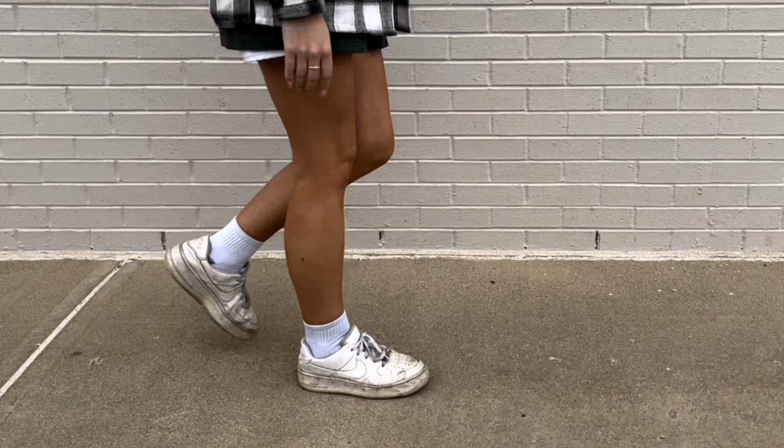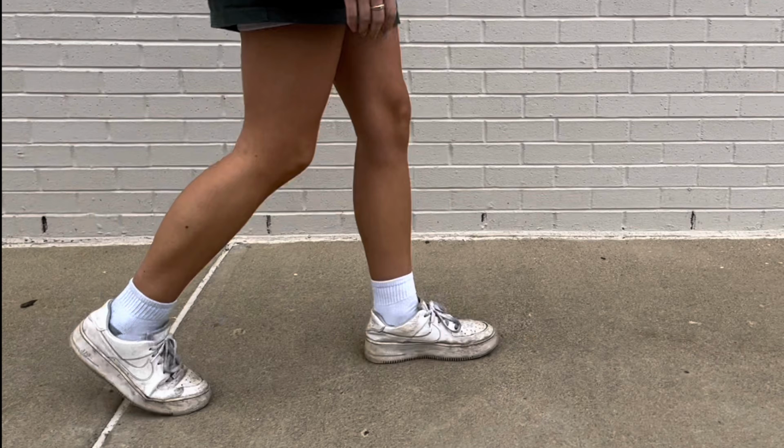Phase 3 starts in the same position Phase 2 ends, with extension of both the thigh at the hip and leg at the knee, and Phase 3 then ends in this position with flexion of the thigh at the hip and flexion of the leg at the knee.